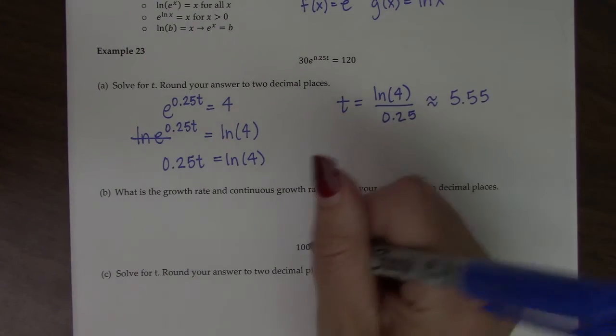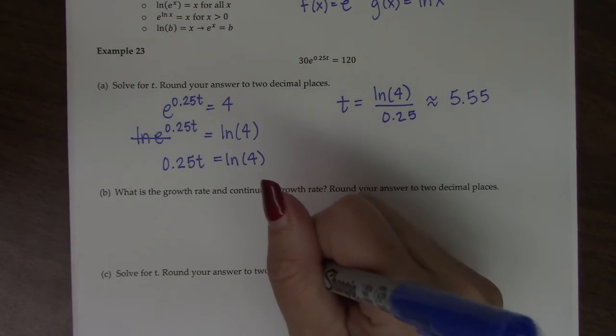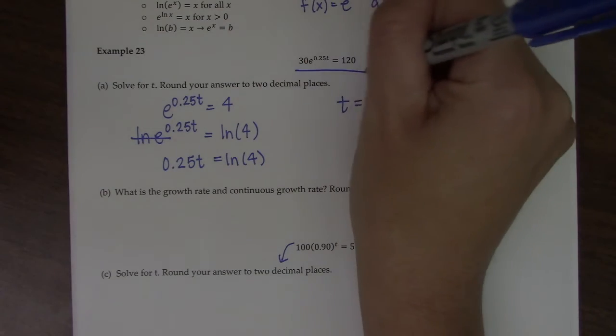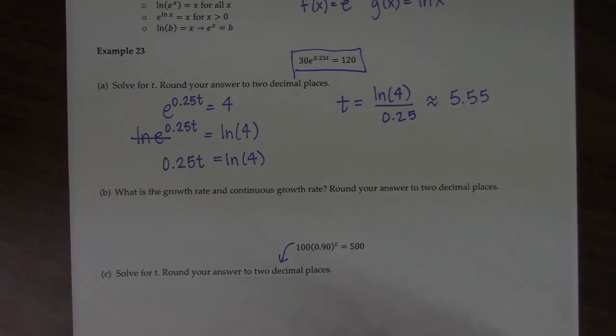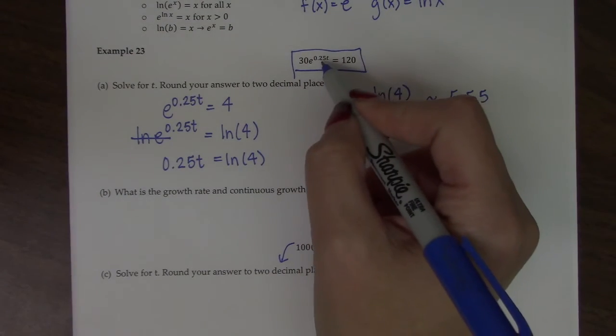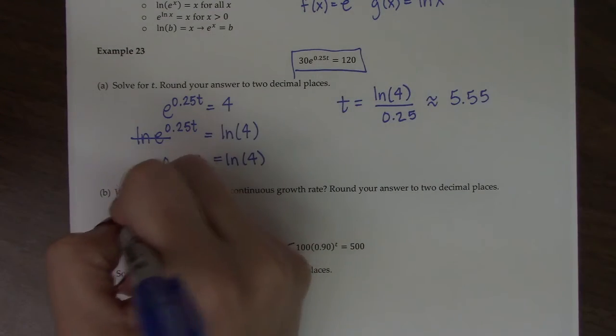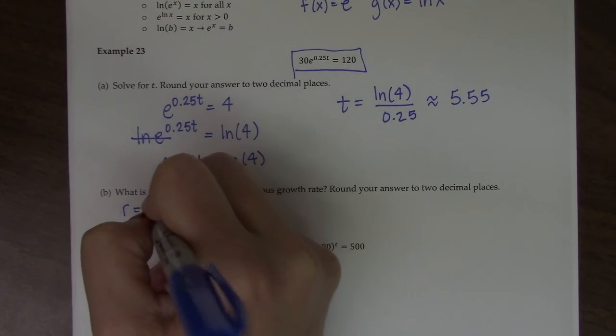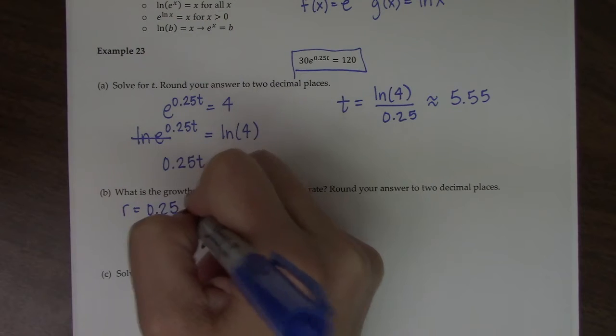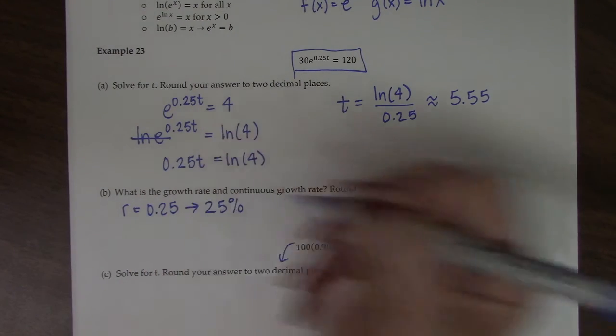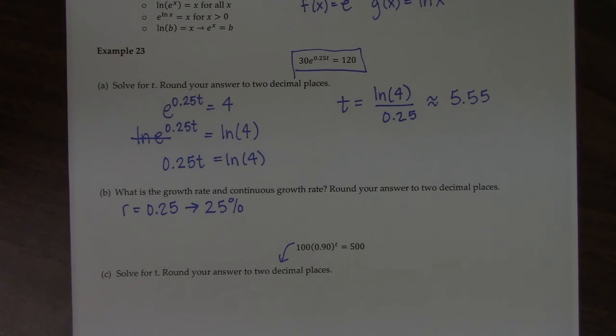Oh, I'm sorry, guys. This goes with this. We're still working with this guy. So the growth rate is, the rate is 25%. So R is 0.25, which works out to be 25%.